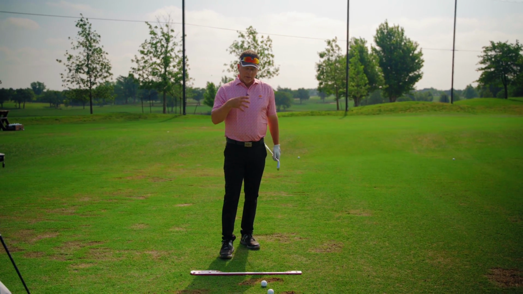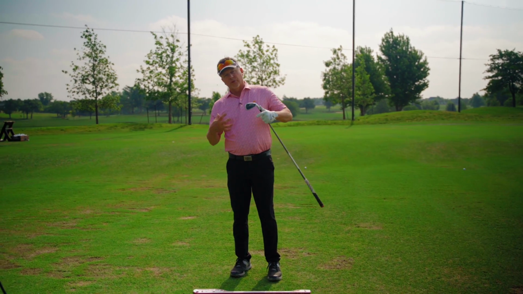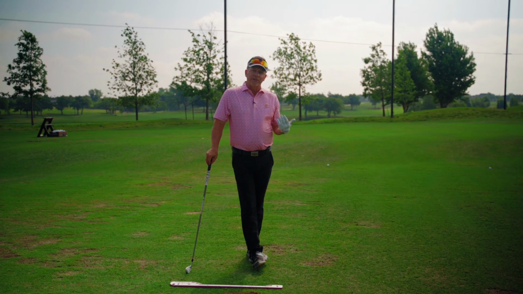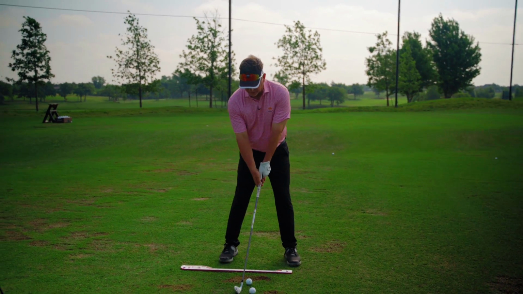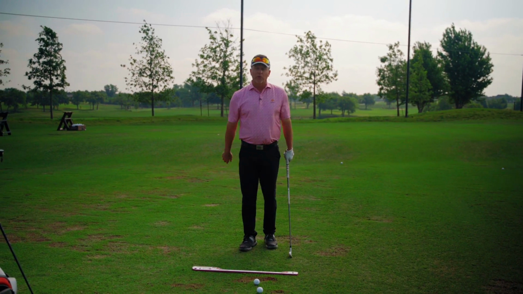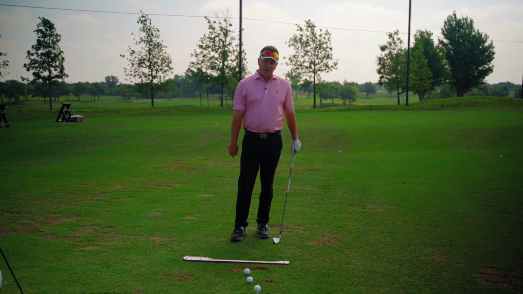So notice when I went to that impact position, the body had tilt to it. This is what you can speak to in a common sense fashion here: why would I start standing just like this when I'm going to be in a tilted position at impact? Why not make it easier? So let's go through these positions that I'm looking for in the single plane address that are the most important.